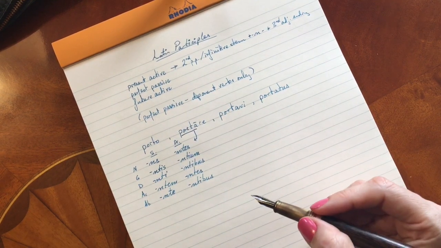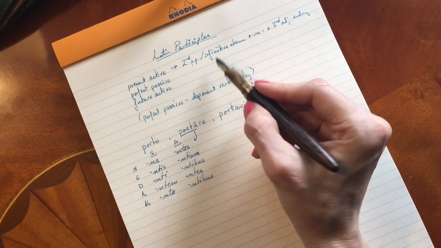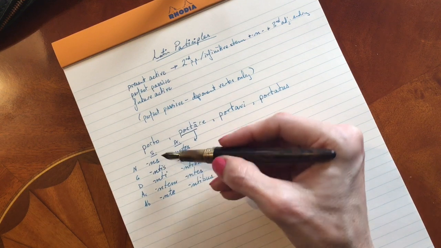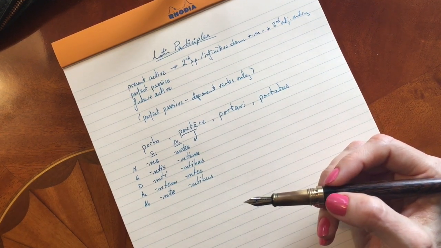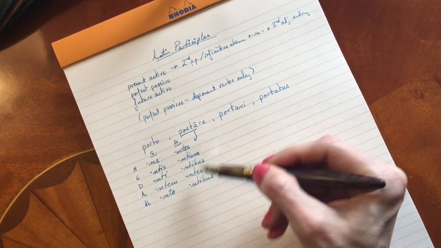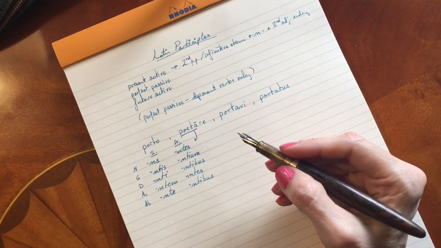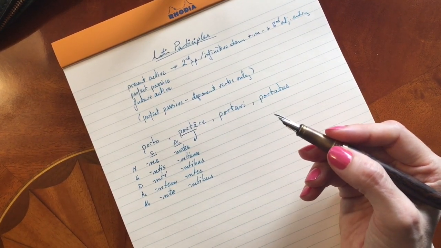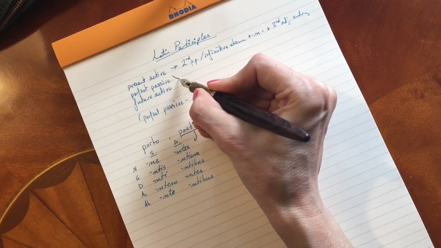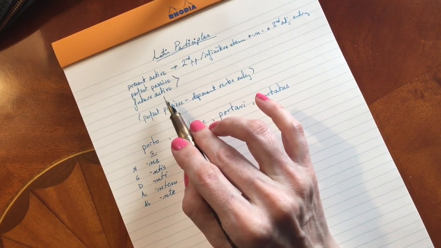Your present active participle, taking your infinitive stem, adding your N or NT plus your third declension adjective endings to match in number and case with the noun that this verbal adjective is modifying. We'll get to expressions in a minute. First, we're going to look now at how we form the perfect passive and future active participles.